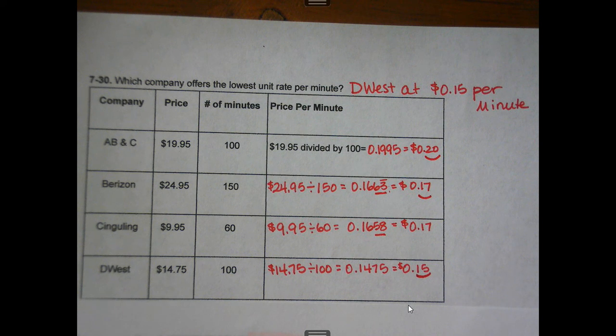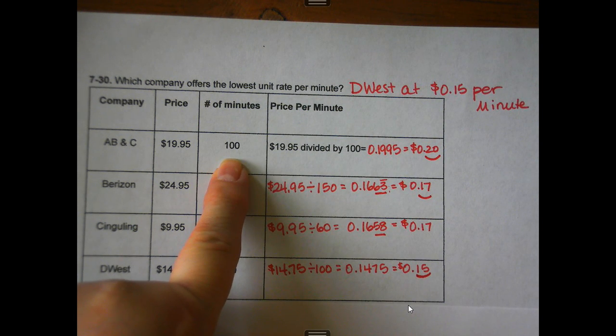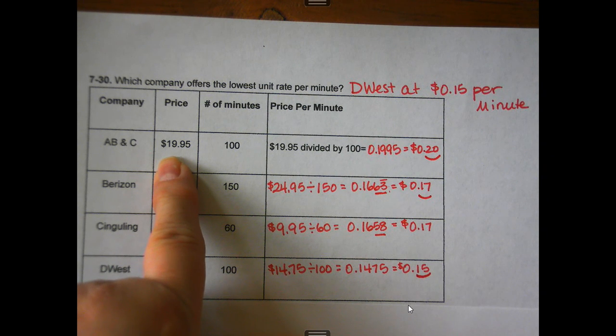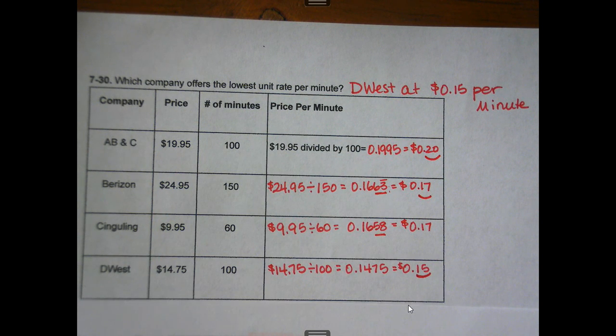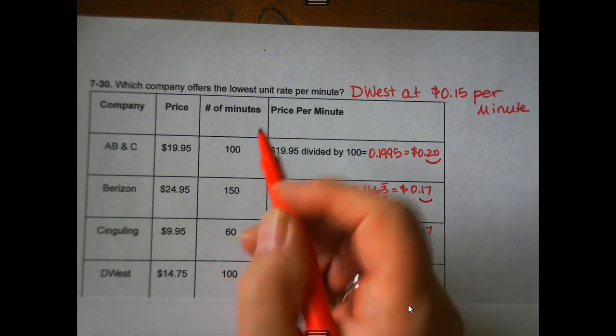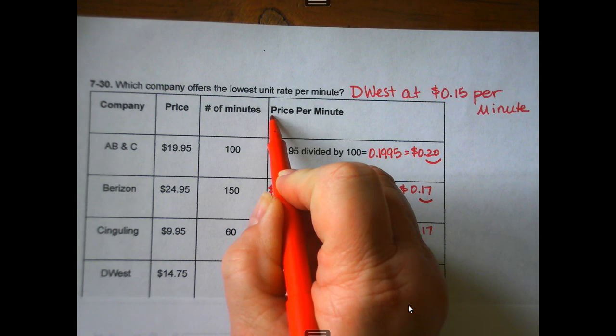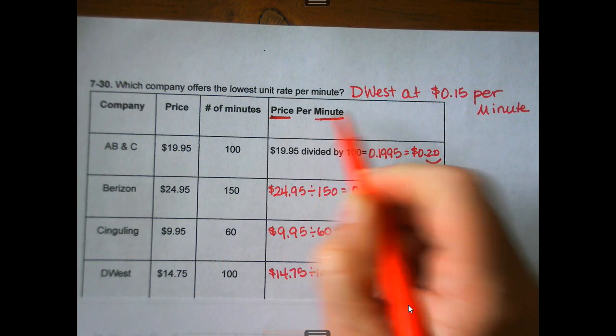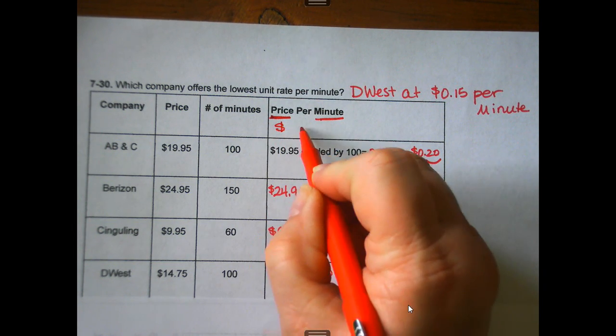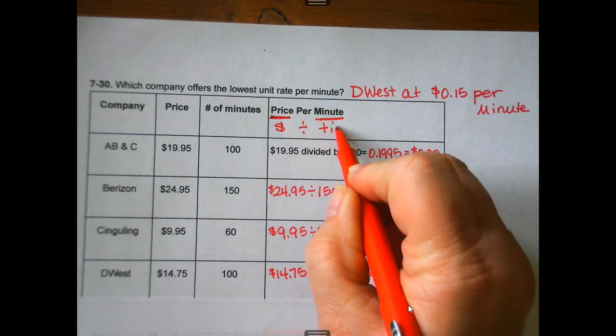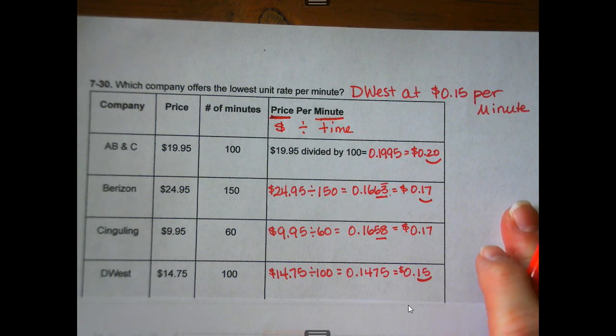If you did the division a different way, if you did, for example, 100 and you divided it by the price, what you end up having is a number that is pretty big. You'd have a whole number of 5, and I don't know many people that would pay $5 a minute for their cell phone use. Plus, when we're looking at unit rates, we need to make sure we're looking at the division problem up here, and it's price per minute. So we want to have the cost divided by the time. And that's what we did. That's what I did on this table.